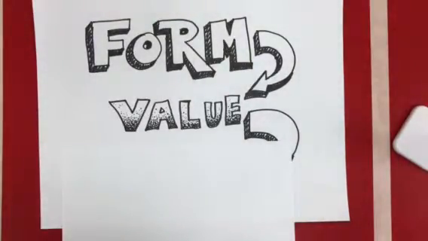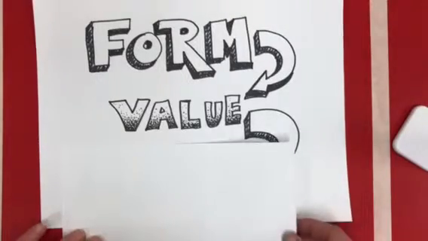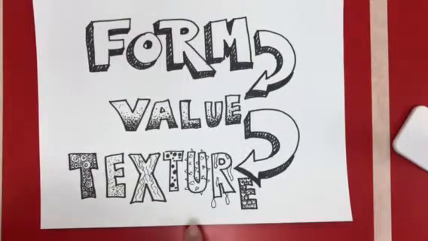So it's not just black and white. And the way that you do that is by understanding texture. Using different kinds of marks creates different kinds of texture, which is important not only for a sense of realism and showing what things are actually made of, but it also adds interest to a drawing.